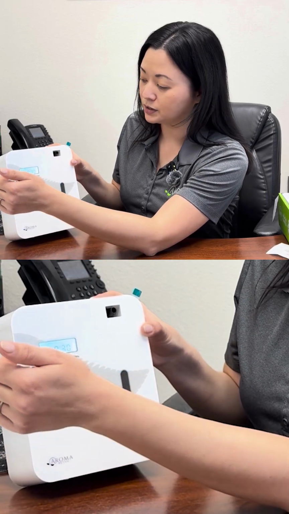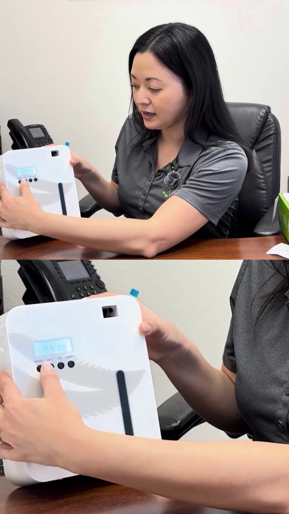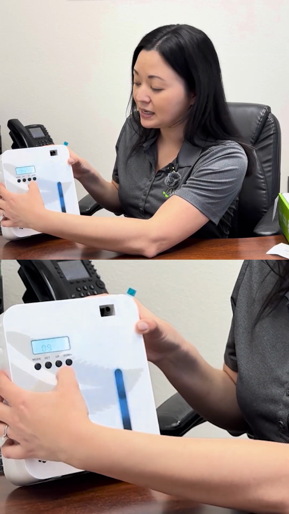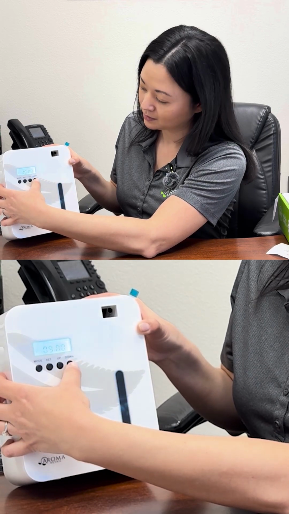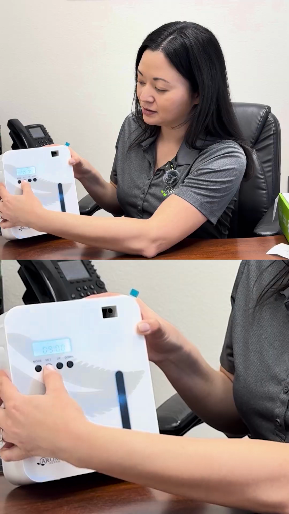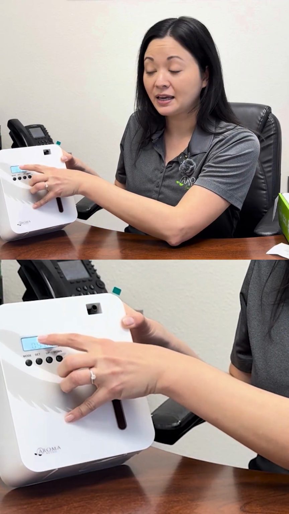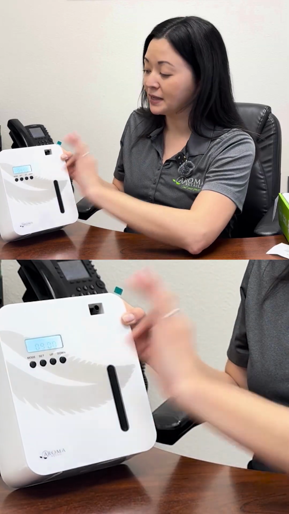So let's just say you want to do 9 a.m. So you'll hit the up arrow for 9, and then you'll set that hour. That's going to start to blink the minute, and we'll just get that down to 9. Okay, so once you're happy with that, go ahead and hit set, and that's going to start to fast blink Monday. If you don't touch anything and you want to keep it for every single day, that's perfect.